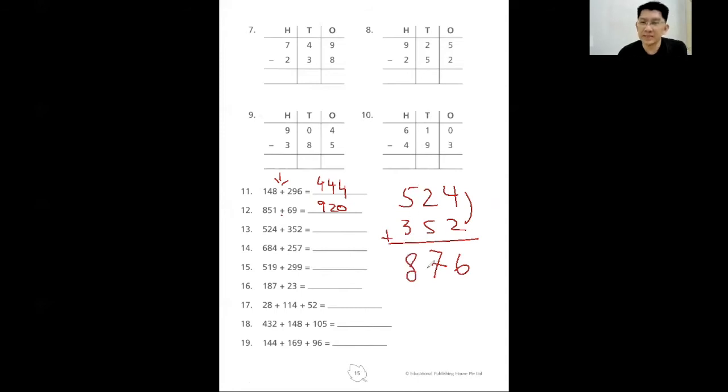Okay, so this number is quite straightforward because there's no numbers that we need to put on top of the next group. Okay, so 524 plus 352, the answer is 876. Okay.